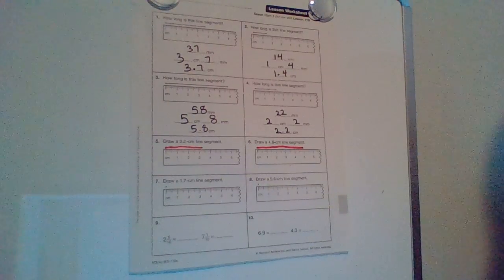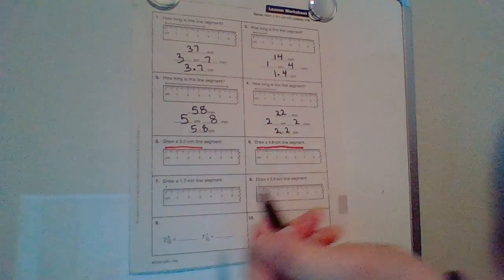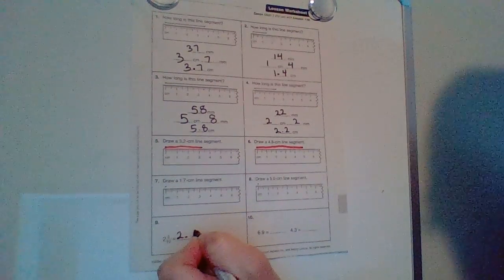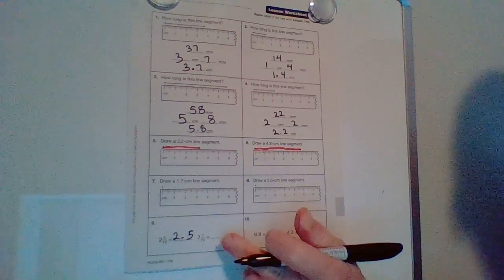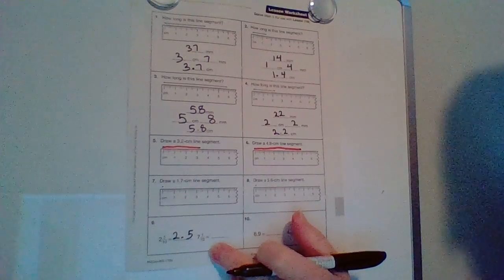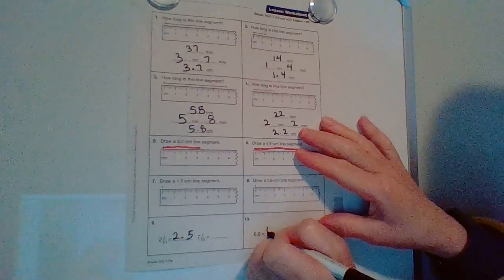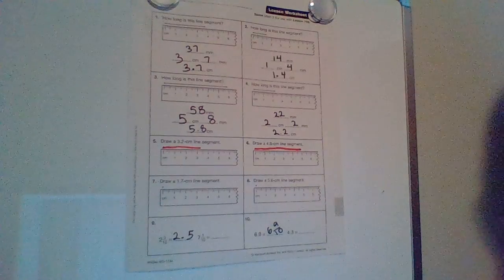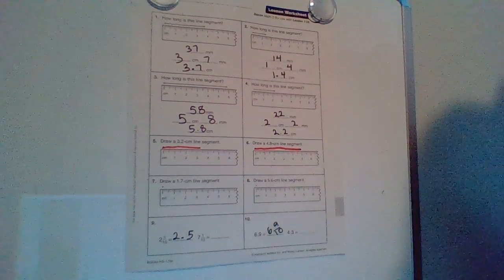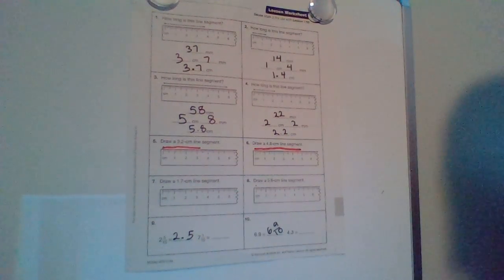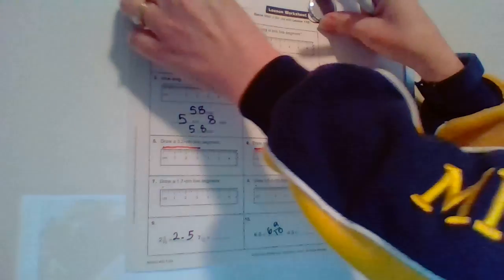Now we're supposed to write this in decimal form, okay? So we have 2 and 5/10. So we're going to put 2.5. Now your job is to do this one. Now here we're going to kind of do the opposite, okay? So here we're going to have 6. Your job is to do that one. Now remember, I want you to turn this paper in because there are some answers that you need to fill in on your own.